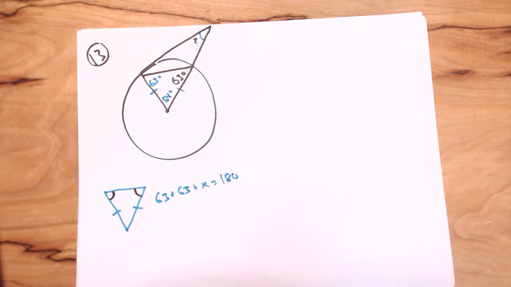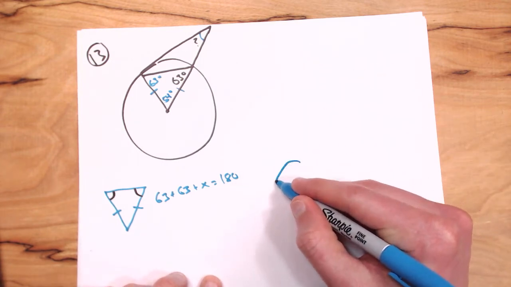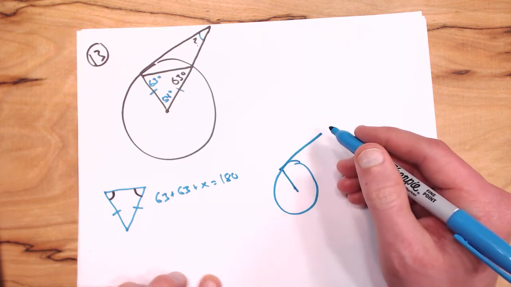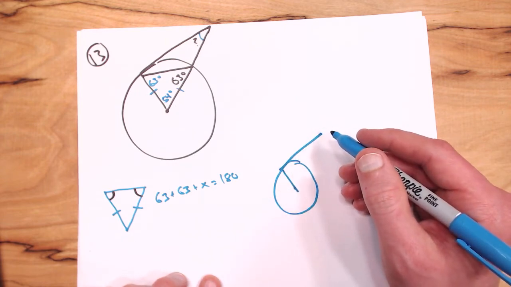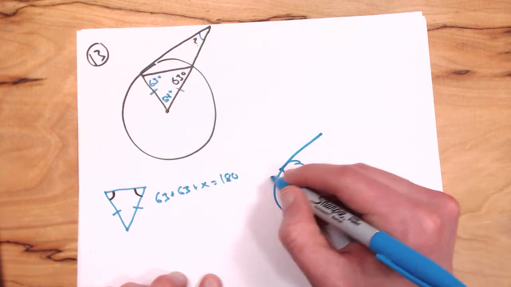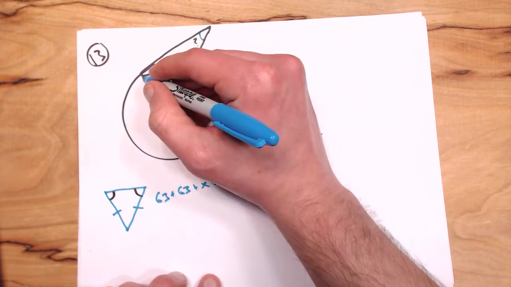The next thing I want you to remember is an earlier theorem, which says if I have a circle and I have a line that's tangent to it, and we know from our description, and if you look at the worksheet, it says that this is a tangent. So since we know it's a tangent, then this angle must be a right angle. So I'll fill that in here.